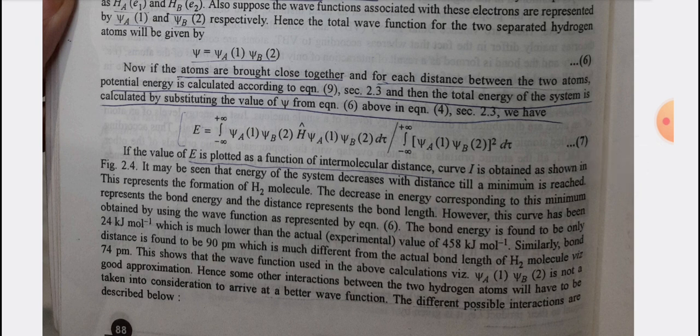It may be seen that the energy of the system decreases with distance till a minimum is reached. This represents the formation of the H2 molecule. The decrease in energy corresponding to the minimum represents the bond energy and the distance represents the bond length. However, this curve has been obtained by using the wave function represented by equation 6. The bond energy is found to be only 24 kJ mole inverse, which is much lower than the actual experimental value of 458 kJ mole inverse.